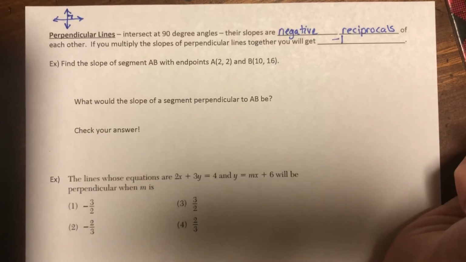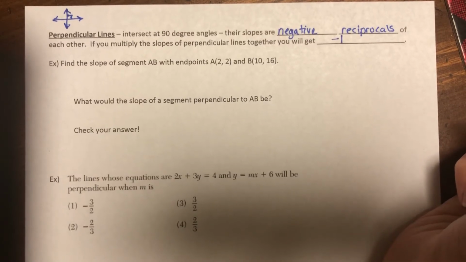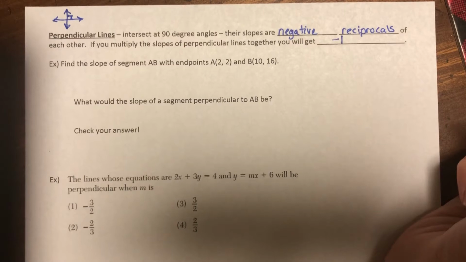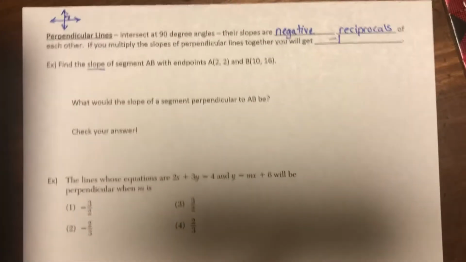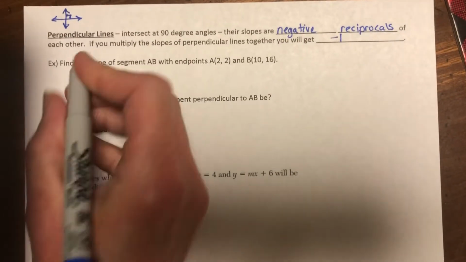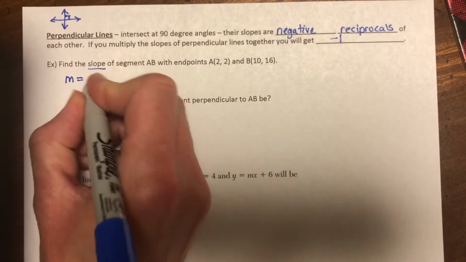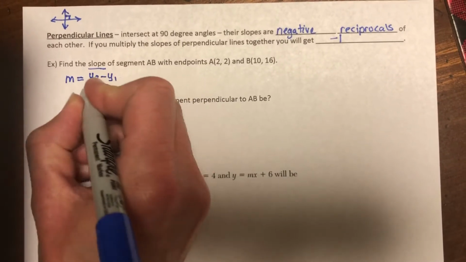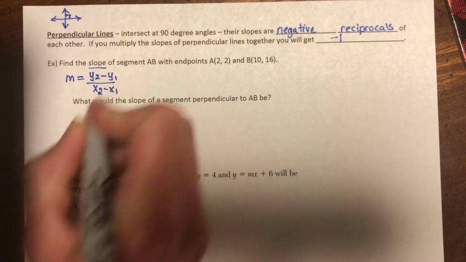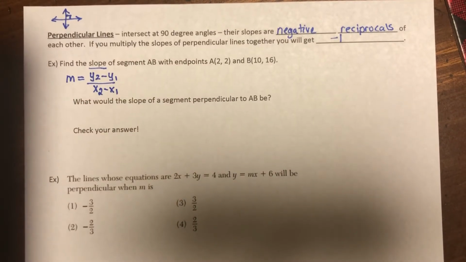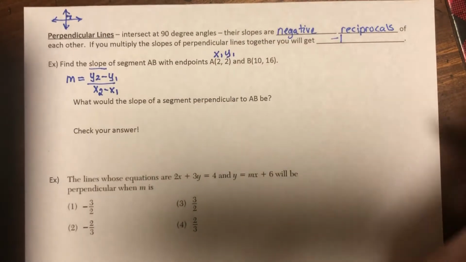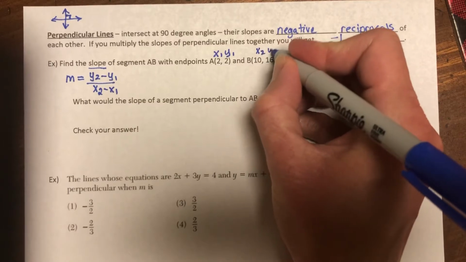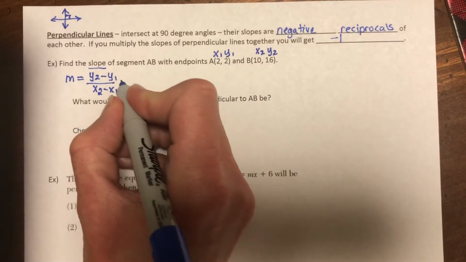All right, so for the first example here, it says find the slope of segment AB with endpoints of (2, 2) for A and for B (10, 16). For the first question, the only thing they want us to do is find the slope. So we need to use our slope formula. That's going to be m equals y2 minus y1 over x2 minus x1. And then we're just going to plug in. I'm going to have A be my x1, y1, and B is going to be x2, y2. And we're going to substitute right into our slope formula.